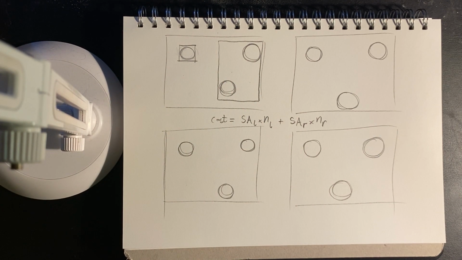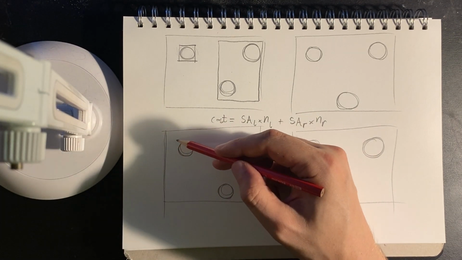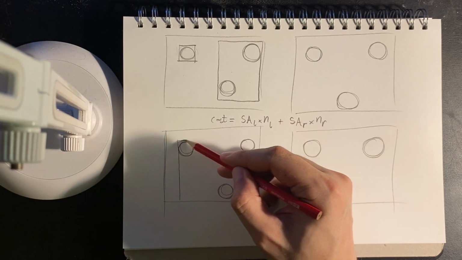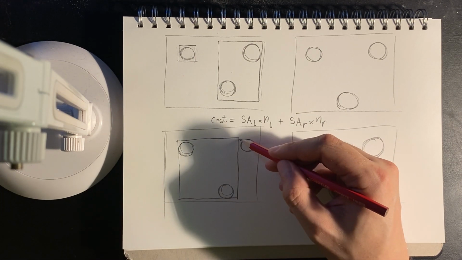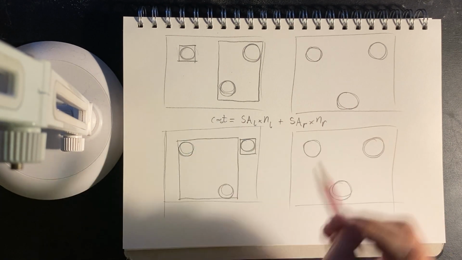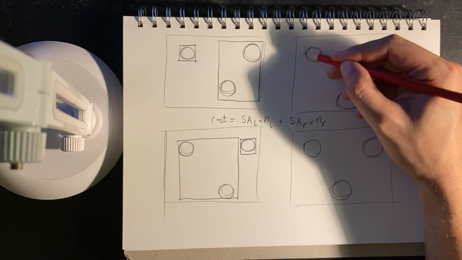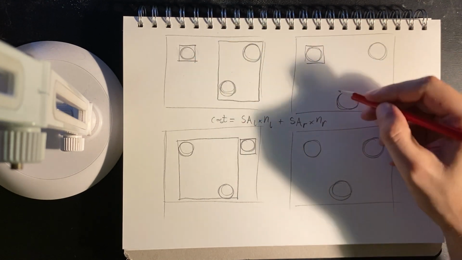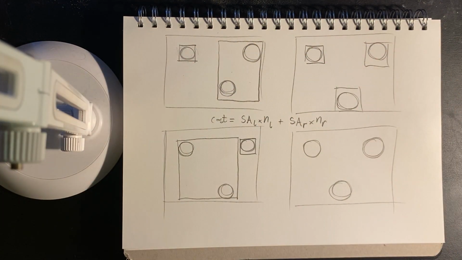Now, when we come to constructing the bounding volume hierarchy, we want to basically enumerate through all the possible combinations of bounding volumes and see which combination minimizes the function. So this would probably be a really bad partition to make. We could go with something like this. This actually looks like quite a good partitioning. And we also have the possibility of not splitting at all.